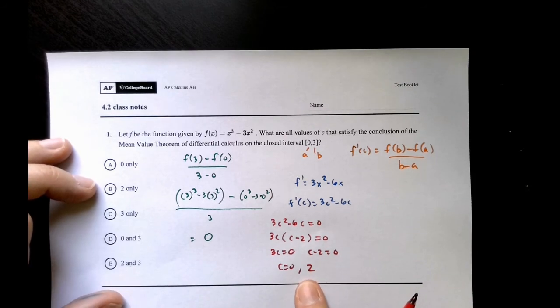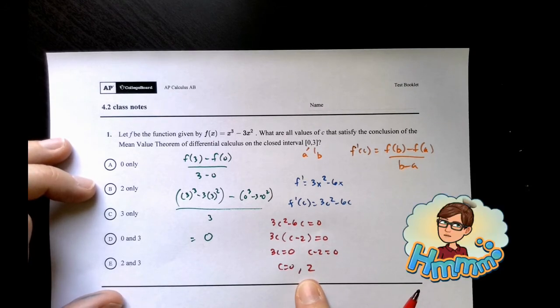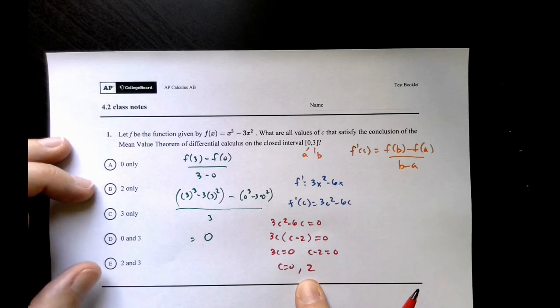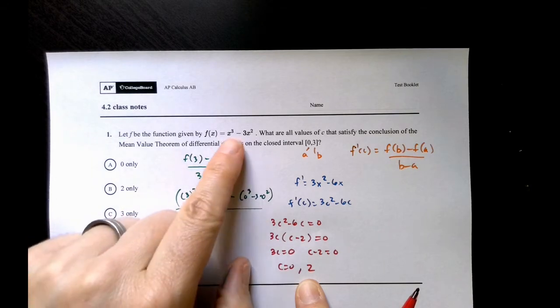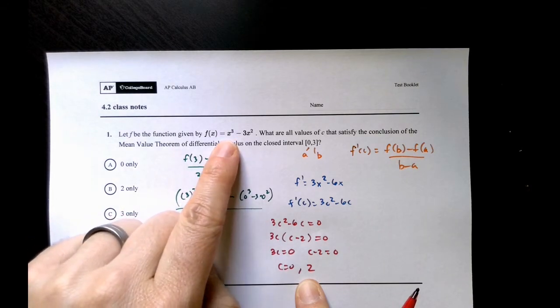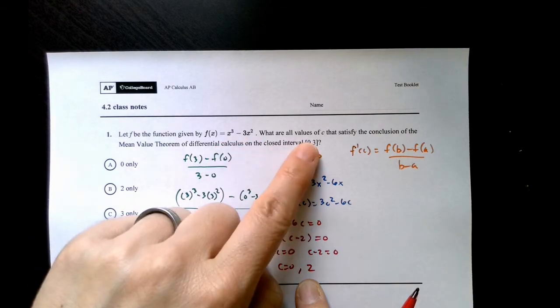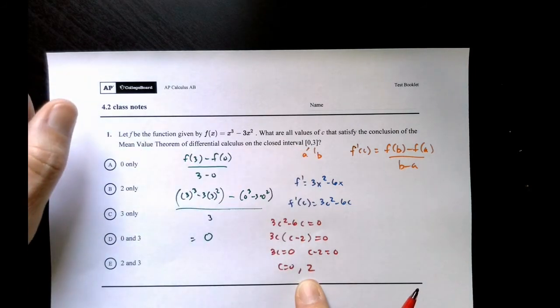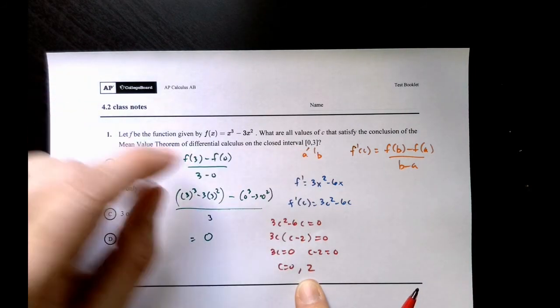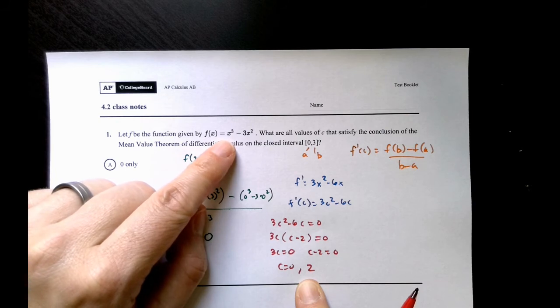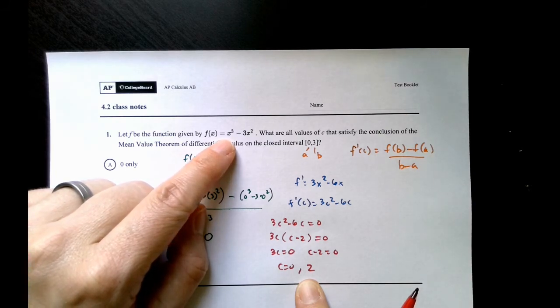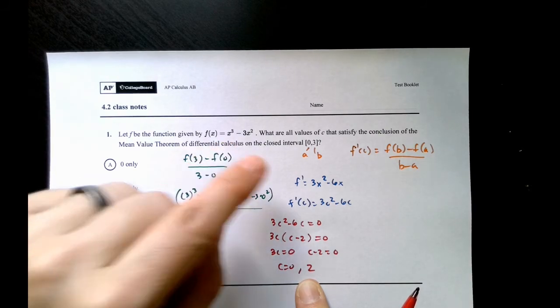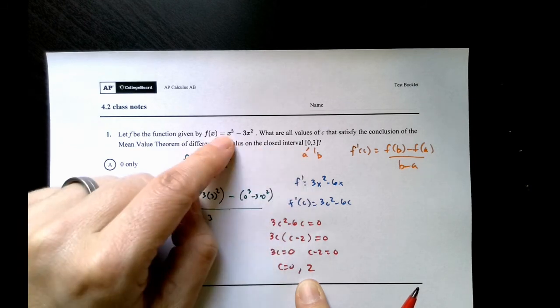Now remember, what was the requirement of the mean value theorem? The function had to be continuous on a closed interval. So we know this is continuous on a closed interval because it's a polynomial function and the interval is closed. The second requirement is it had to be differentiable on the open interval. Well, this function is a polynomial. It's continuous everywhere, and it's a cubic, so it's differentiable everywhere also. And on the open interval 0 to 3, that would still hold true.